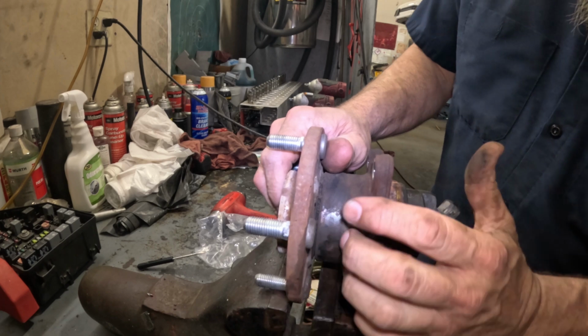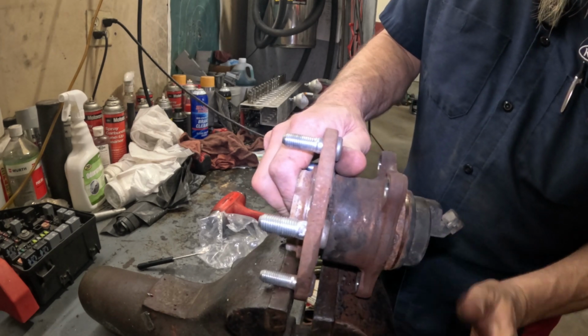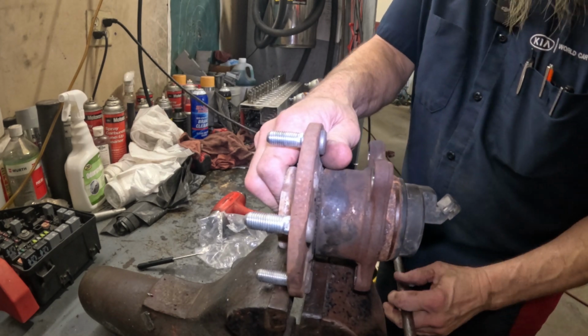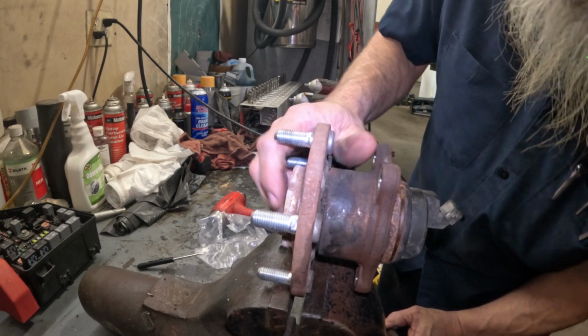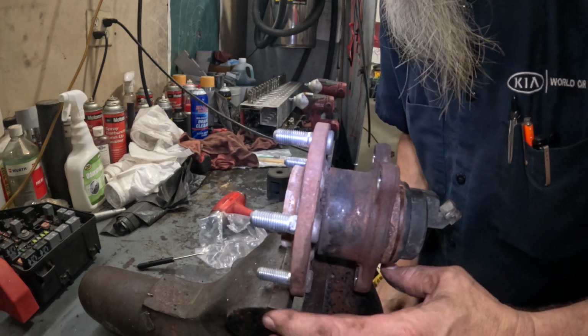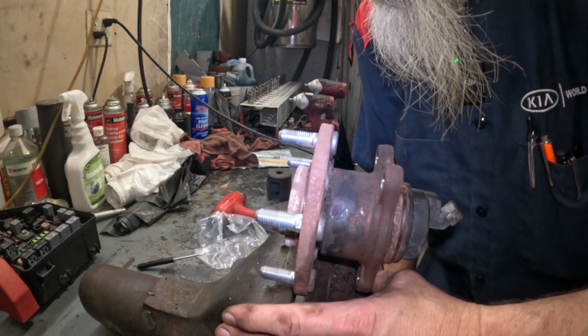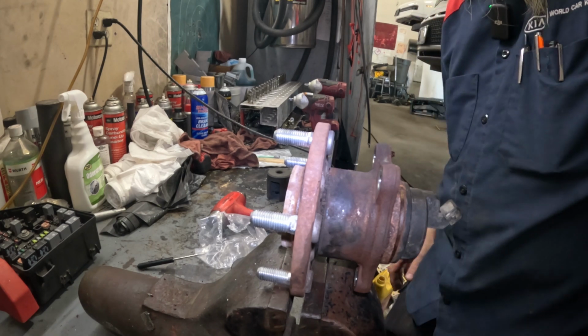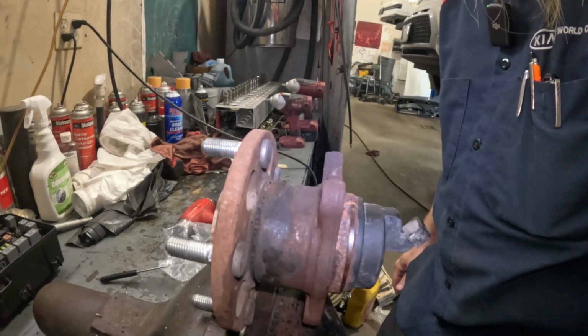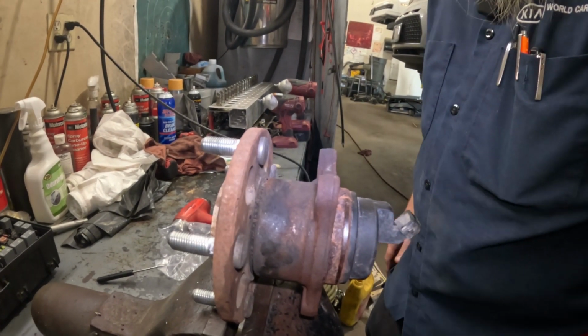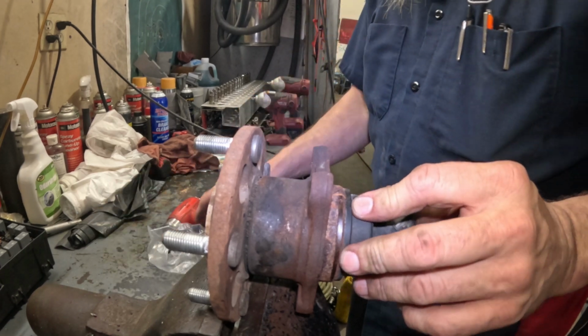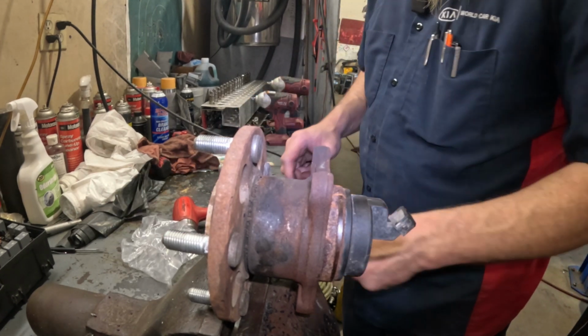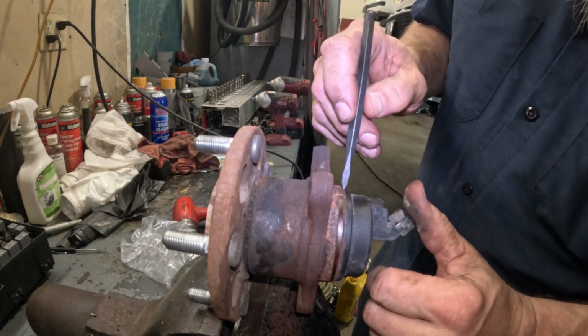I'm gonna hook this in here, tighten this up. Make sure I'm not messing up the threads on any of the studs right there. Make sure that you can see this. So right here, we're gonna start to knock this apart.